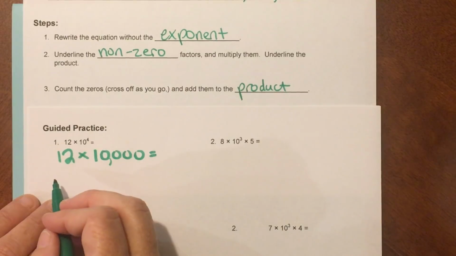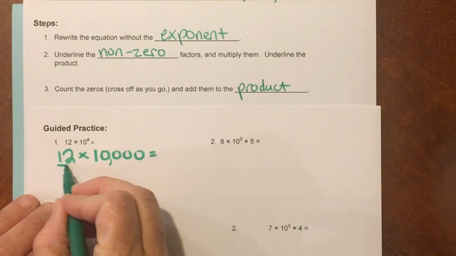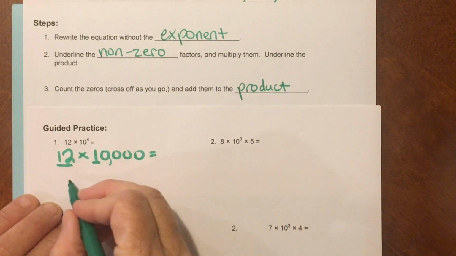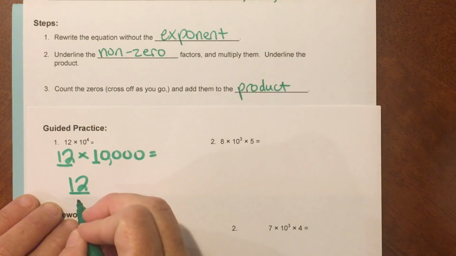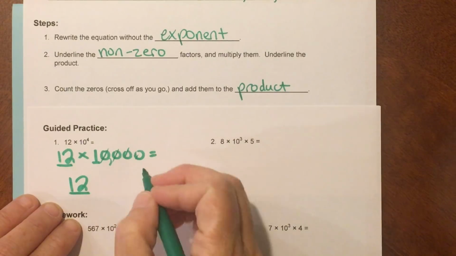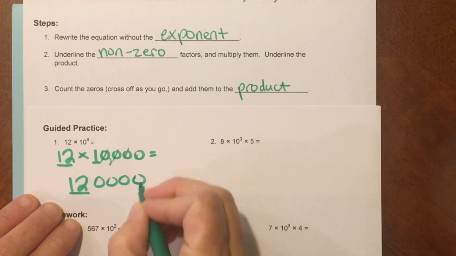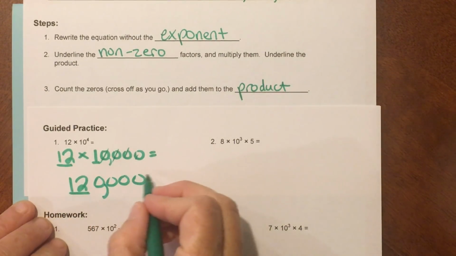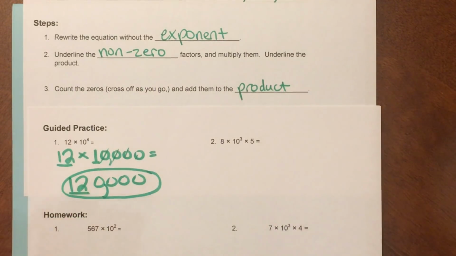Well, step 2 is I'm going to underline the non-zeros. So 12 times 1 is 12. And then step 3 is I'm going to add those zeros. 1, 2, 3, 4, 1, 2, 3, 4. So my answer is 120,000.